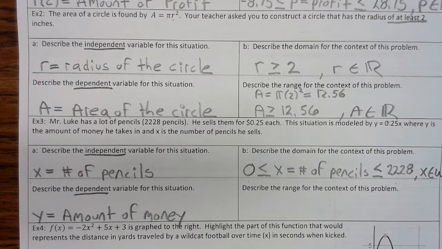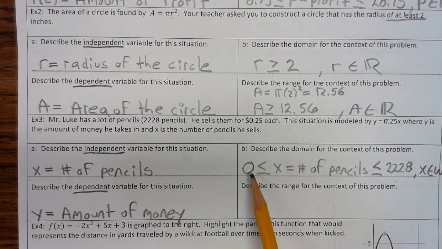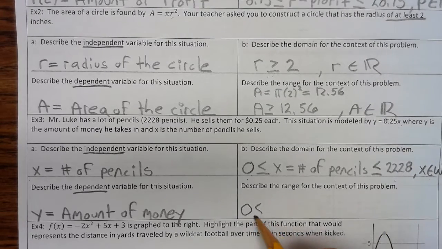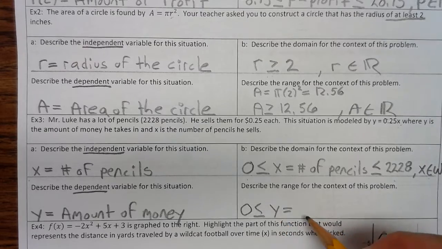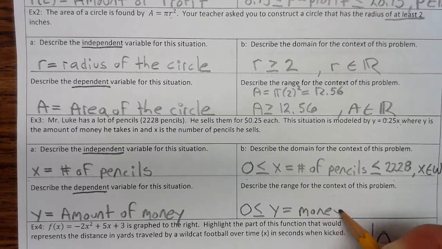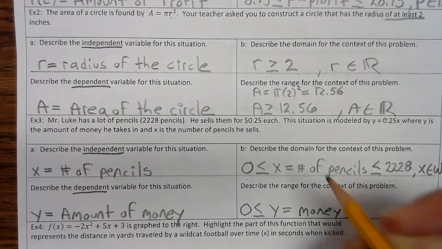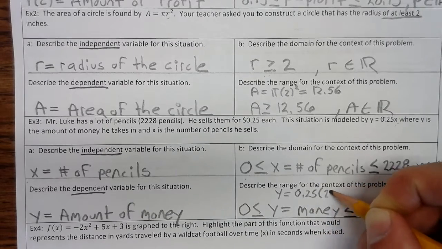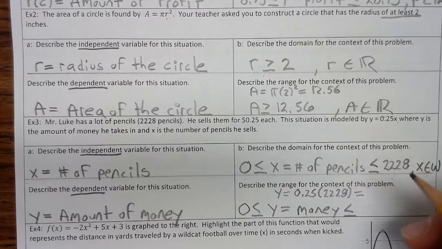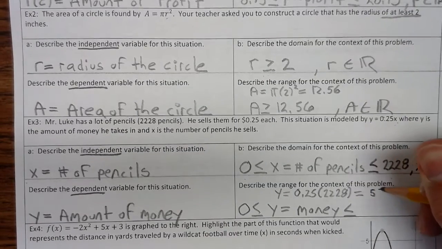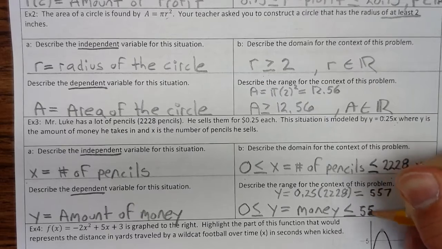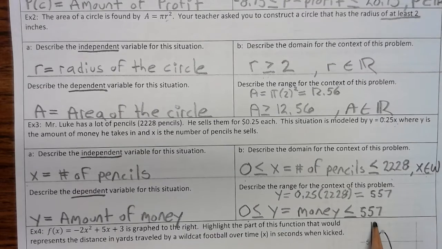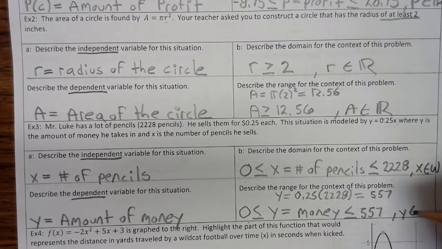Okay? All right, now the range. At $0, 0.25 times 0 is 0. So the range is 0 less than or equal to y, the money, less than or equal to y equals 0.25 times 2,228, which equals 557. So if Mr. Luke sells no pencils, $0. If he sells them all, he'll make $557. And y is an element of all real numbers.